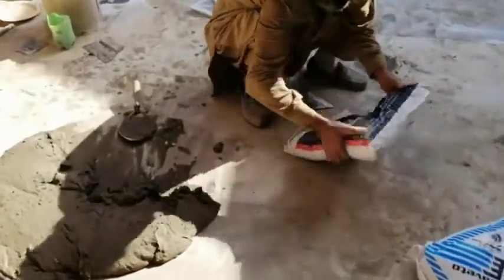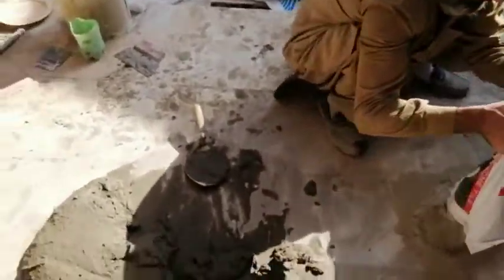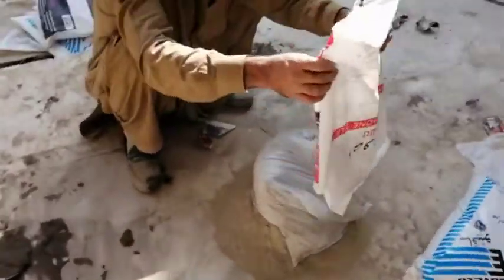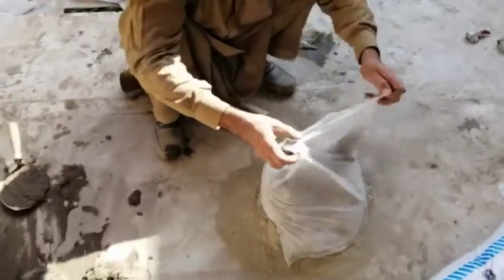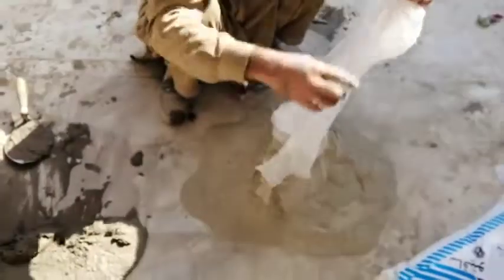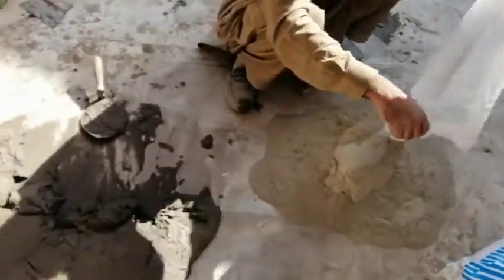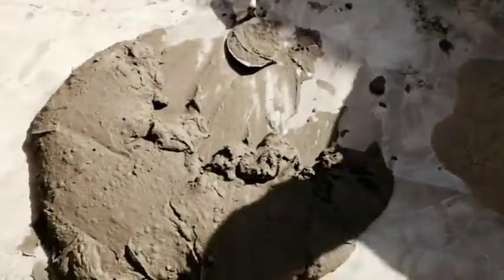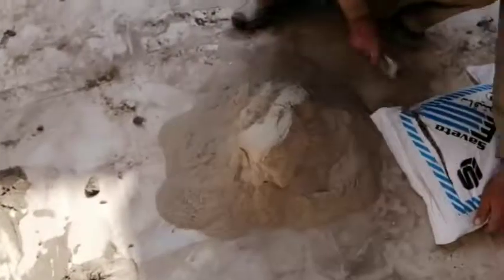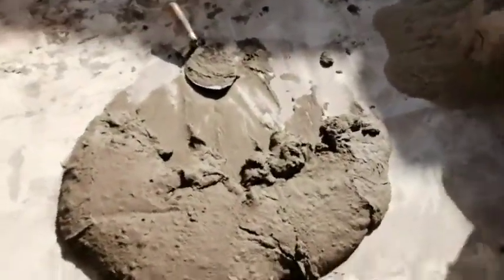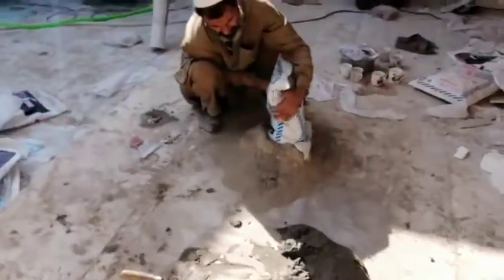So this is the labor, you can see him. They are making material for fixing tiles. This is a big bag, and it's ready-made material for fixing the tiles. Its weight is just 20 kg. So now he is making it. It's wet material. When they put water in, it becomes like this for tiles.